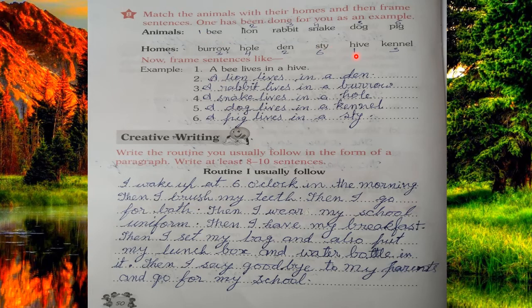Okay, a bee lives in a hive. Next is lion. So a lion lives in a den. Next is rabbit. So a rabbit lives in a burrow. Next is snake. A snake lives in a hole. Next is dog. A dog lives in a kennel. And the last one is pig. A pig lives in a sty. Okay, so clear, class, how to do this question?